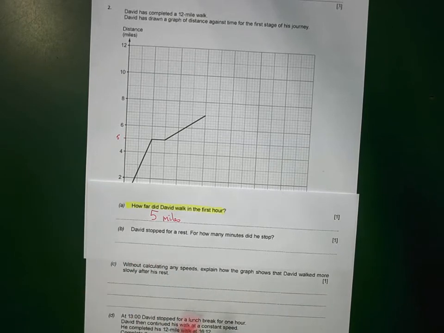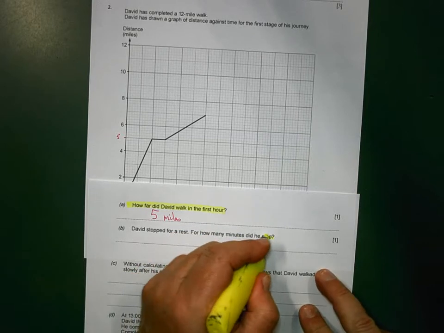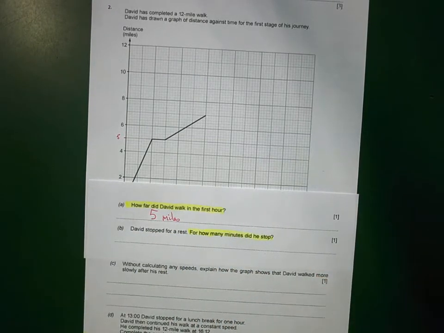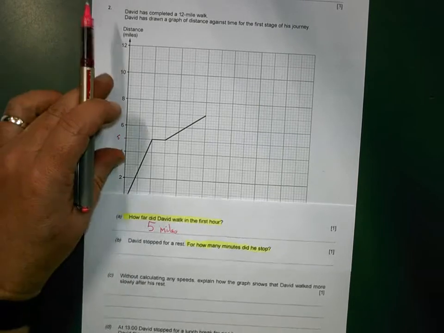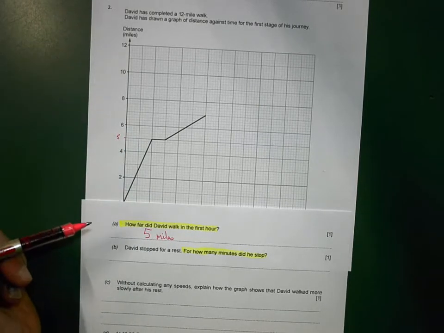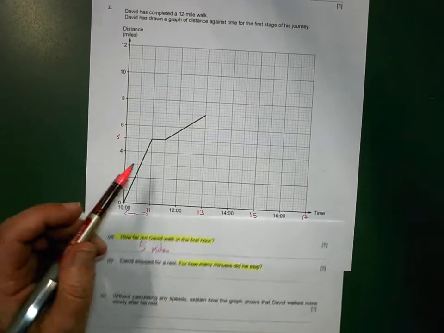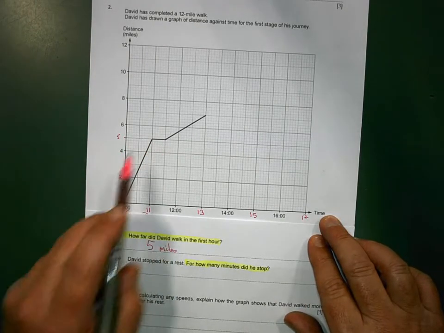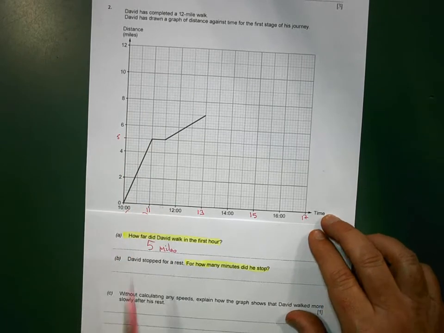Part B, David stopped for a rest. For how many minutes did he stop? So the question is that part. For how long did he stop? Well, the knowledge that you should have from distance time graphs is where he's not moving is where the graph is flat. So he stopped between that point and that point, which is between 11 and 11:30.